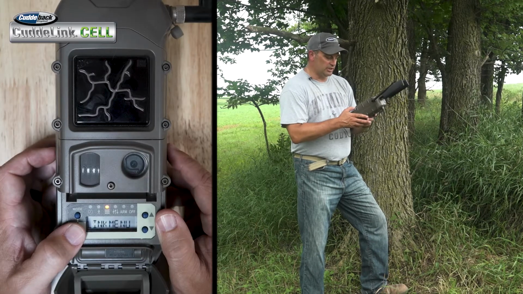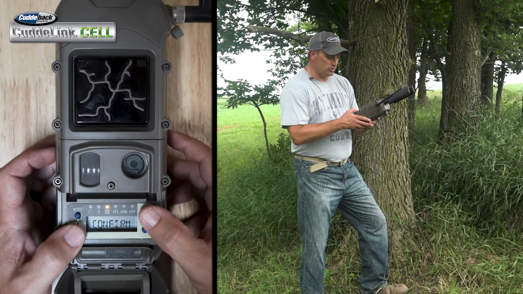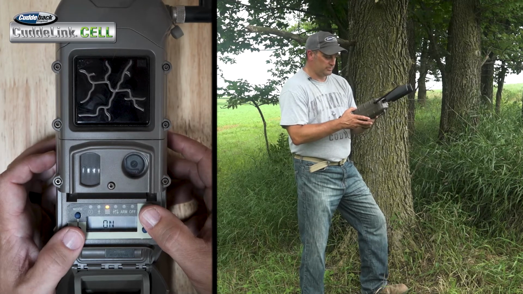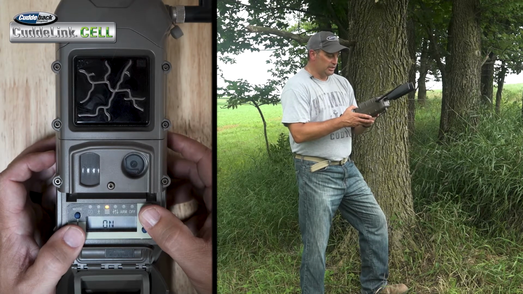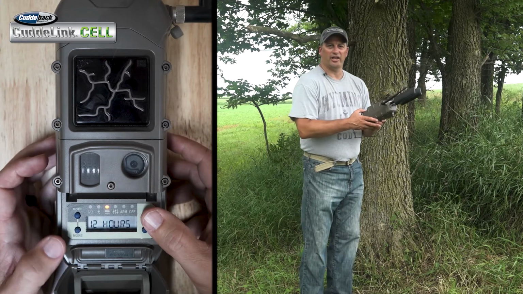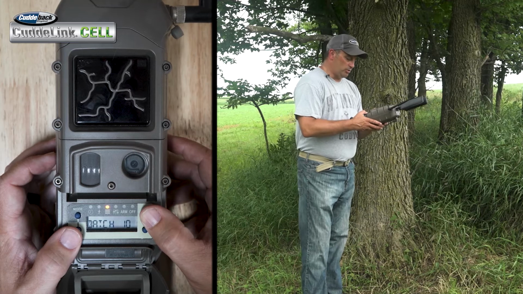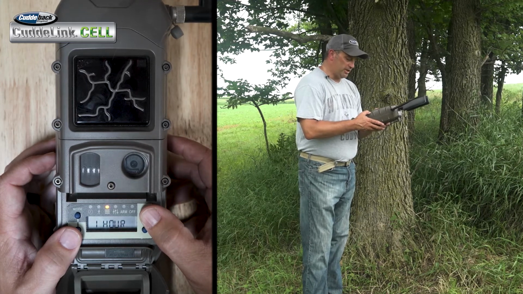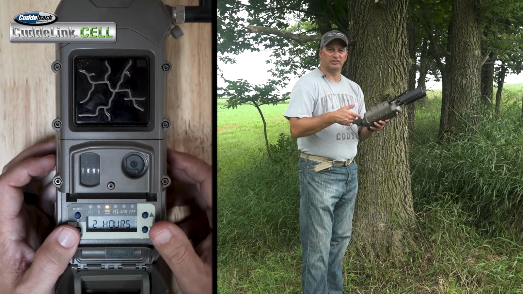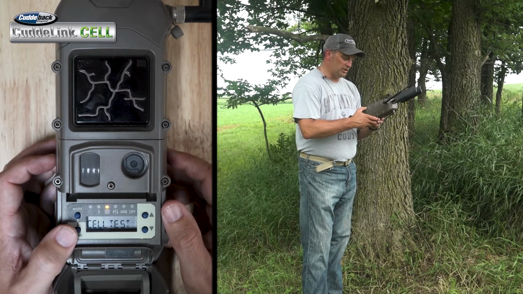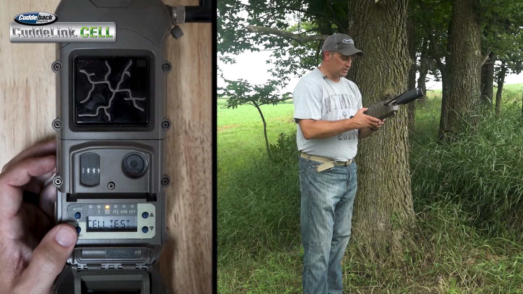So the first thing, like I said, is I'm going to go into the cell menu. I'm going to confirm my cell mode is on. I can set my cell rate. Normally this time of year, since we're not hunting, I'm going to let the camera send every 12 hours. Right now, while we're setting this up, I'm going to put it on 2 hours, just so that it updates more frequently and we get some information before we even leave that yes, we have things working.